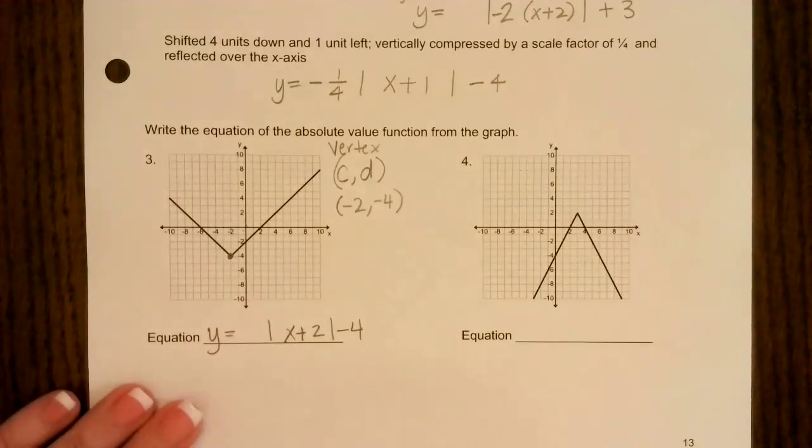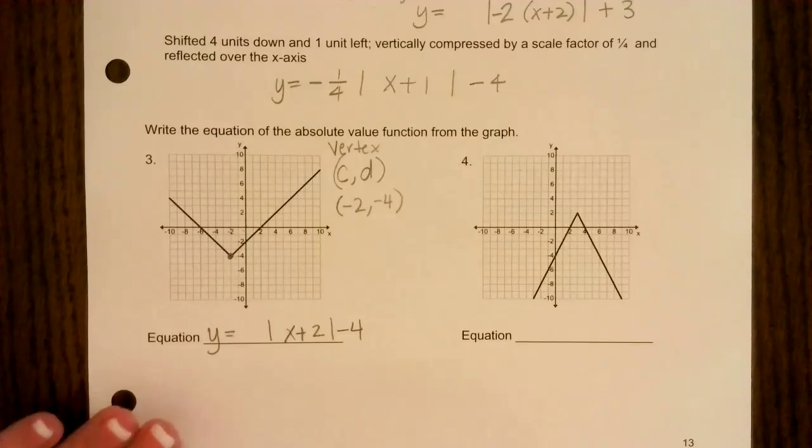The last piece you have to get is the A value. Some people are really good at seeing it from the graph. So we're going to do it a couple ways. We're going to look at it from the graph, and I'm also going to show you how to do it algebraically so that for sure you know how to do it.